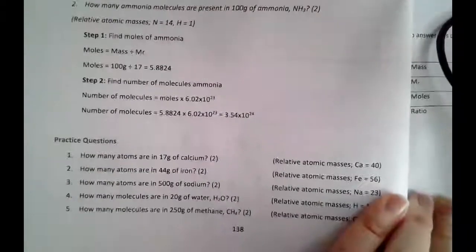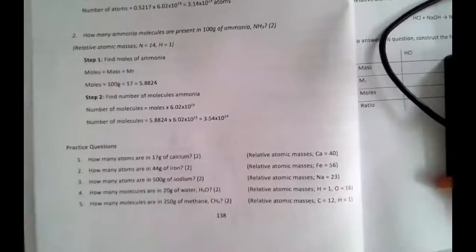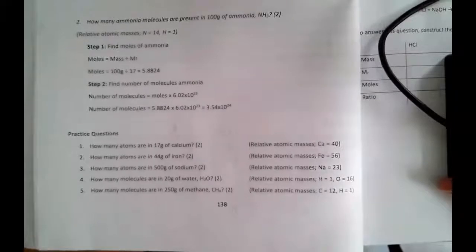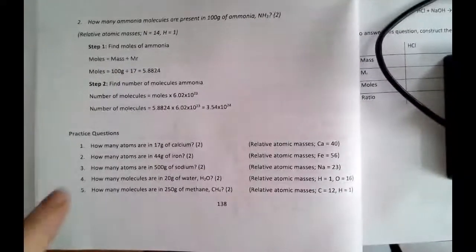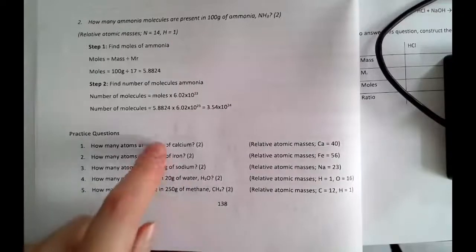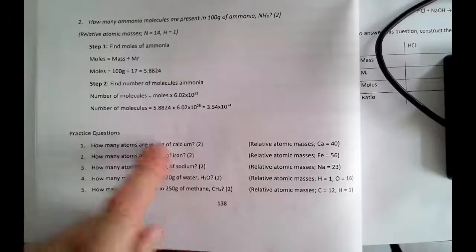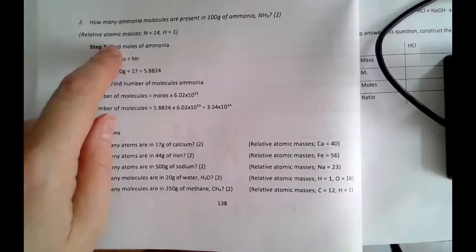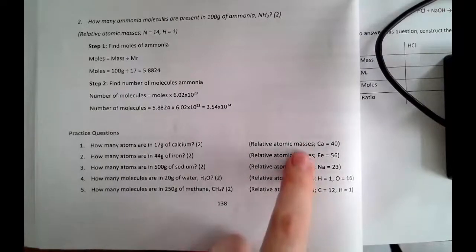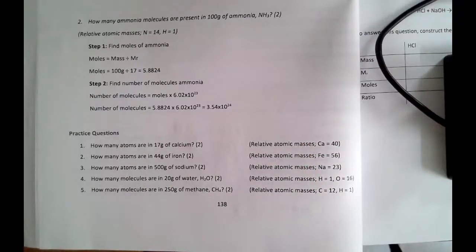So I will leave that example on the screen if you need to have a look at it, and I want you to have a go at a few of these questions for yourself. So in each one, I ask you how many atoms or molecules, depending what I'm asking you about, are in a certain mass. For each one, your step one will be find the moles. Once you've got the moles, you multiply by 6.02 by 10 to the 23. I provided you here with the relative atomic mass. So press pause, do these 5 questions, the last 5 questions in the video, and press play when you're ready to see the answers.